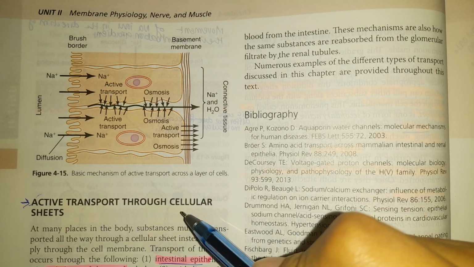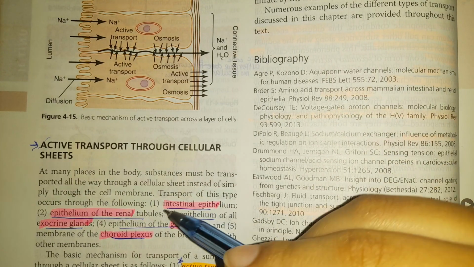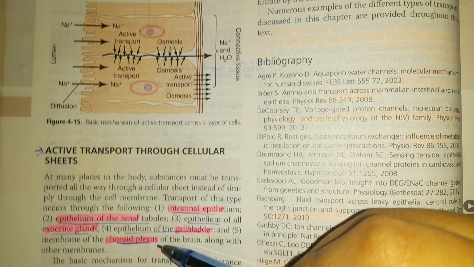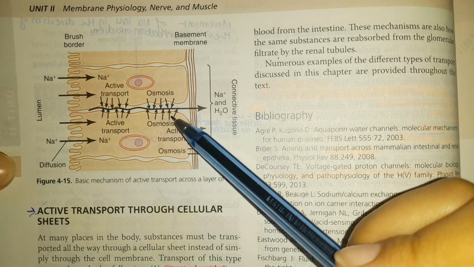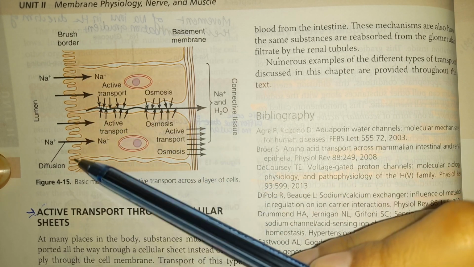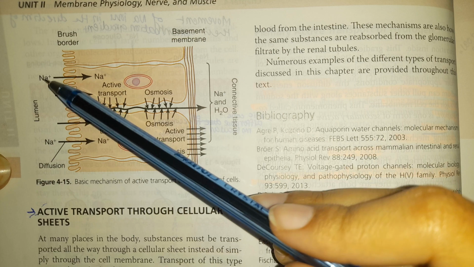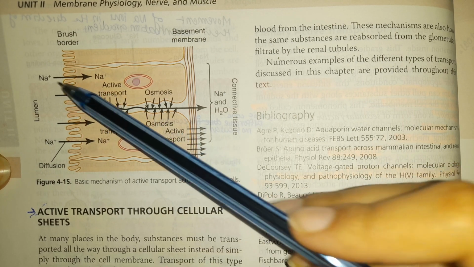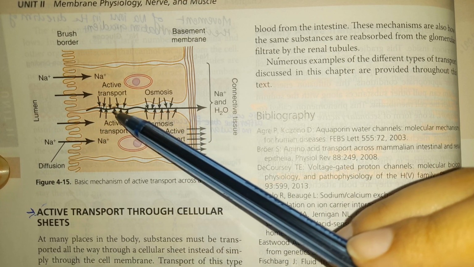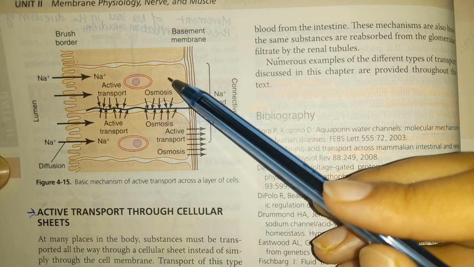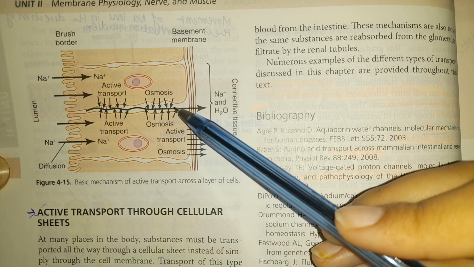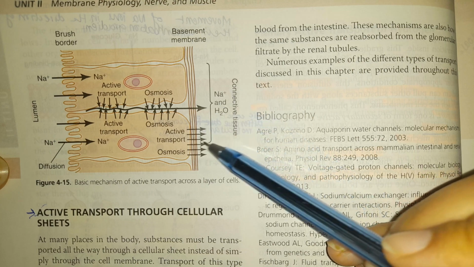Now, in certain cellular sheets, like in the intestinal epithelium, the renal tubular cells, exocrine glands, gallbladder, and choroid plexus of the brain, what happens is different processes are occurring simultaneously to move certain ions from one side to another side. For example, consider this brush border epithelium of the intestines. So, sodium moves from the brush border to the interior of the cell via diffusion. Now, it moves into the paracellular area via active transport. The water over here moves into the paracellular area via osmosis. And now both of these they move into the connective tissue via active transport.